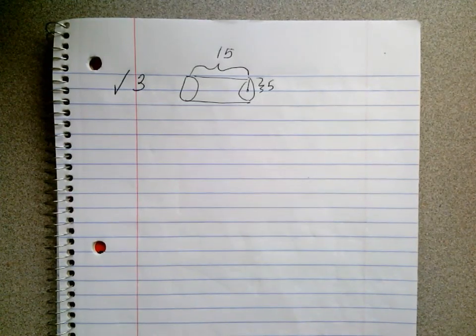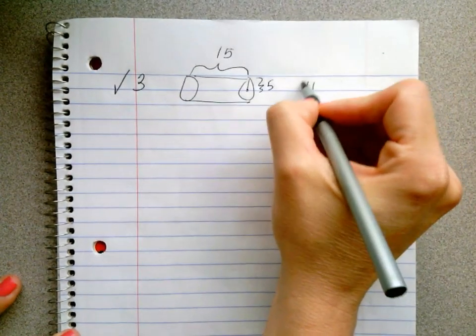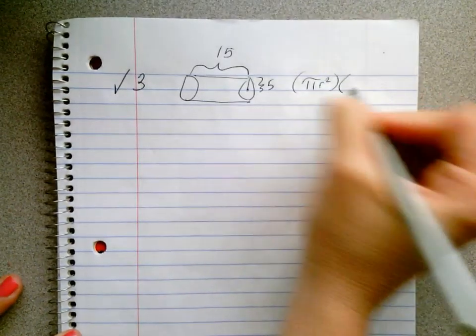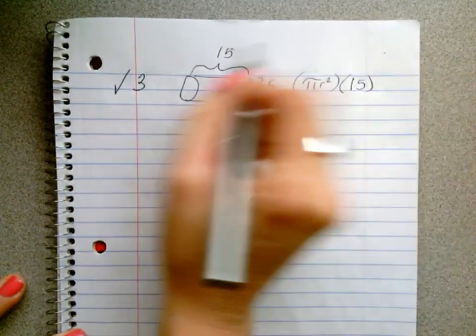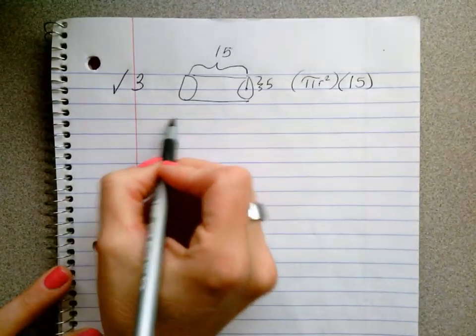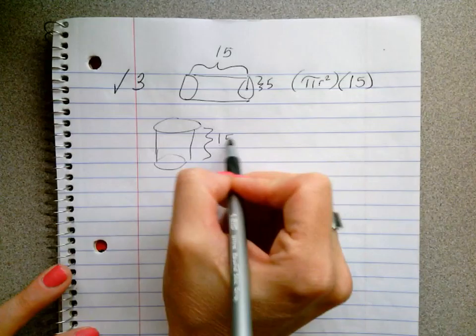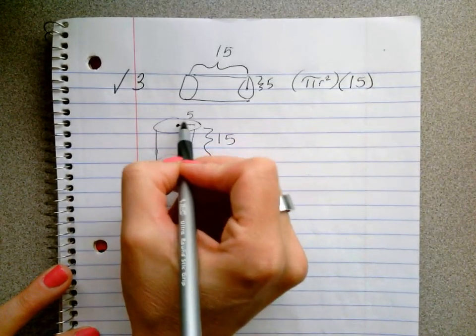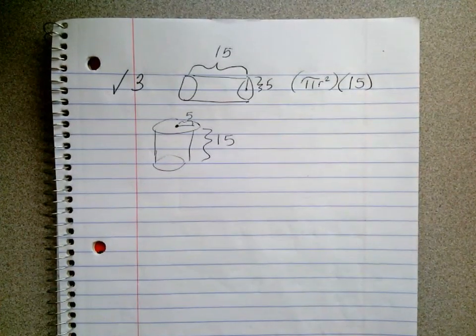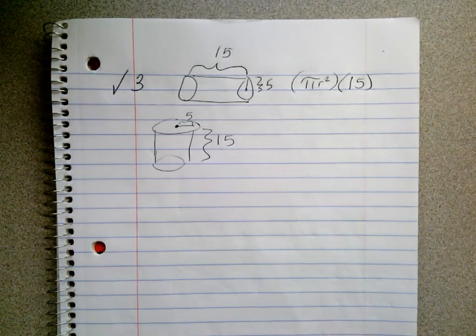The volume is going to be the area of the base, which is pi r squared, multiplied by the height, which we already know is 15. Okay, if I tilt it up like this, I can better recognize what my base is. I tilted it up right. Pi times 25. 25 times pi. What do you guys get?